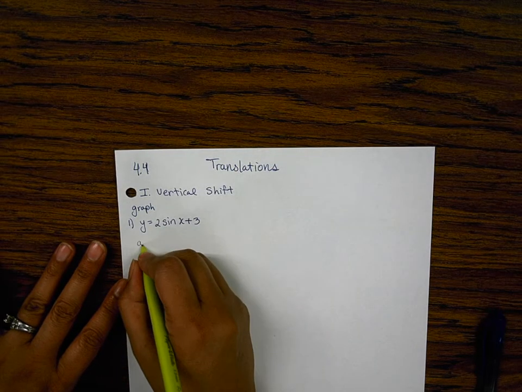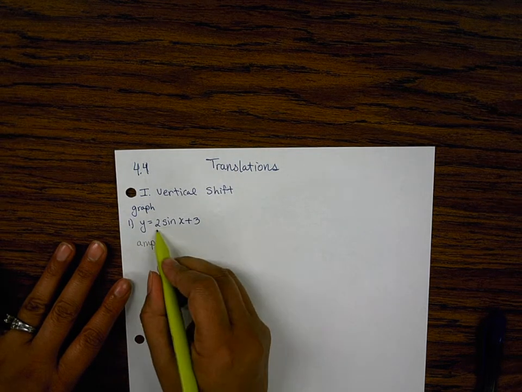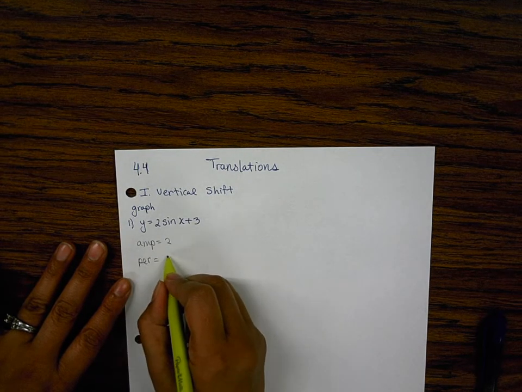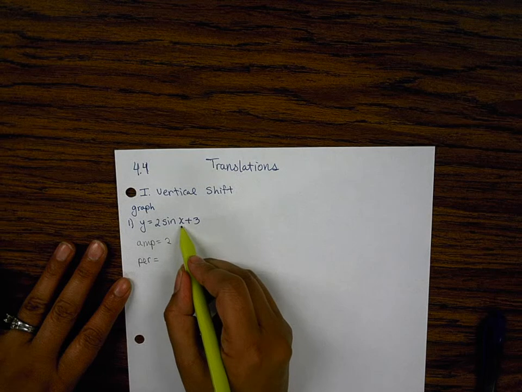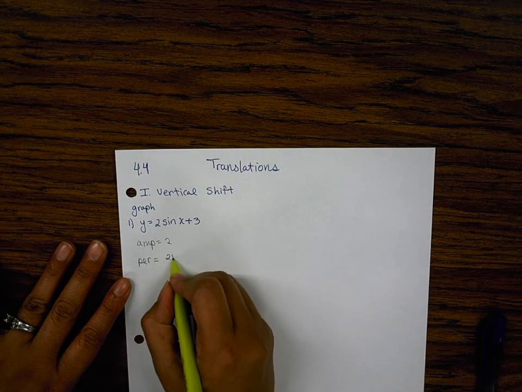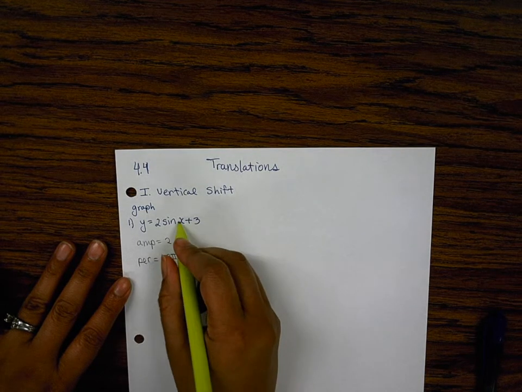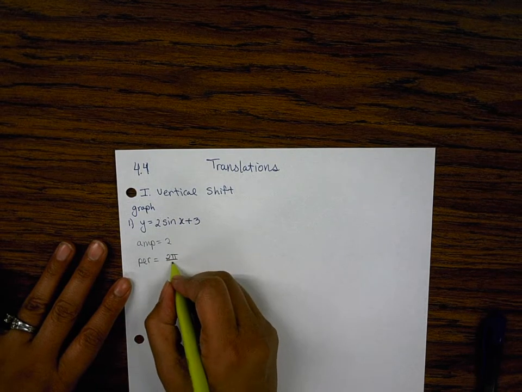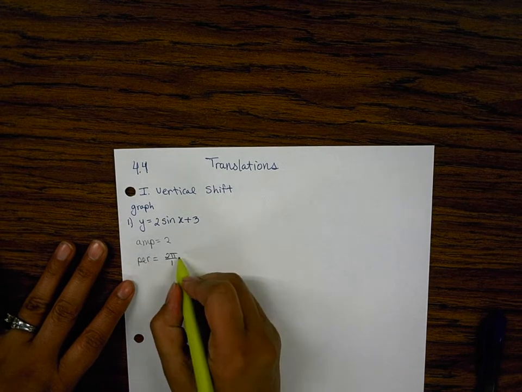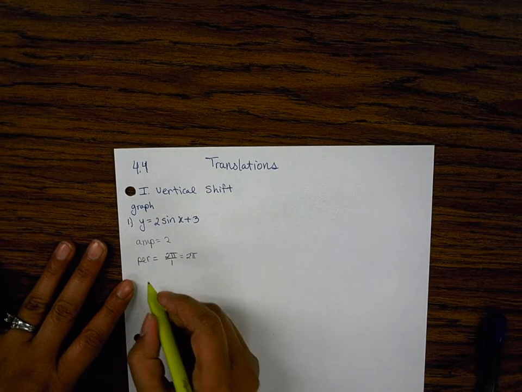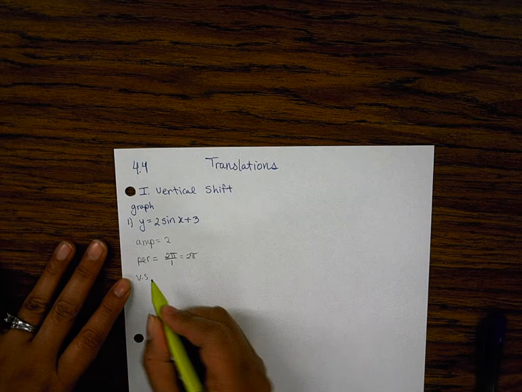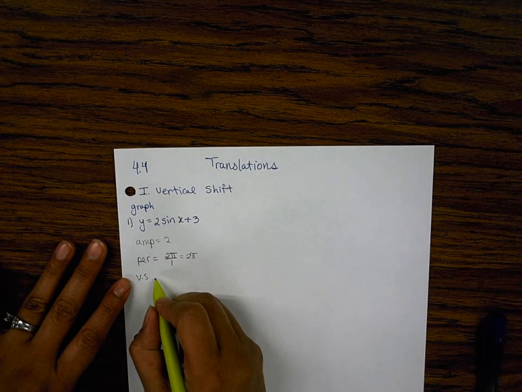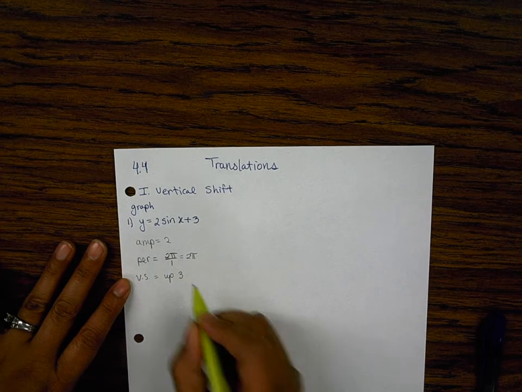We're going to find the amplitude. The amplitude equals 2. The period, you remember from yesterday, is 2 pi over b. This is the b right here. 2 pi over, not x, but the coefficient of x. What's the number in front of the x? It is 1. So it's 2 pi over 1, which is simply 2 pi, just like it used to be. And our vertical shift is how far it's translating up or down. And I'm hoping you remember the plus 3 means it is moving up 3.